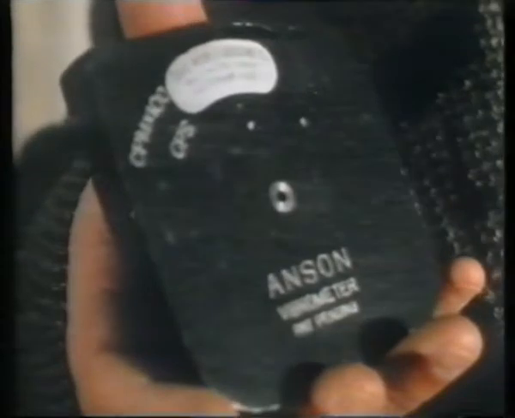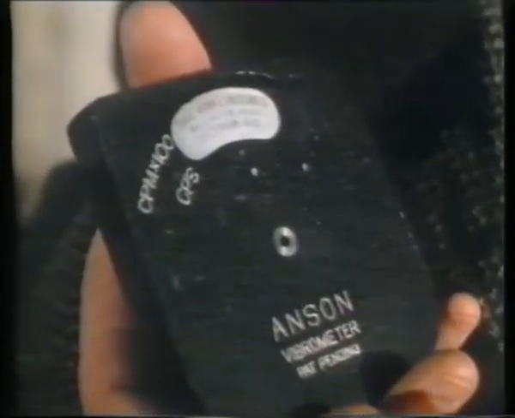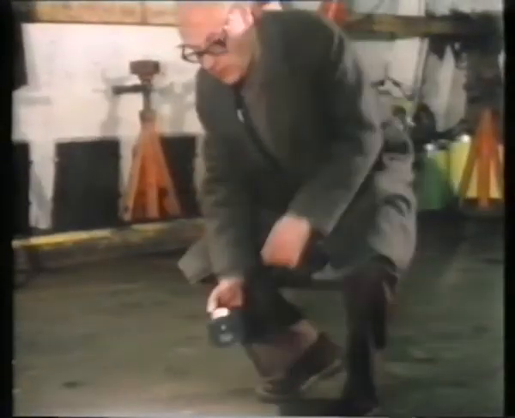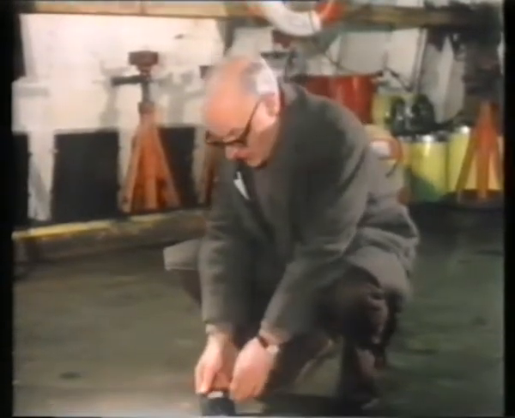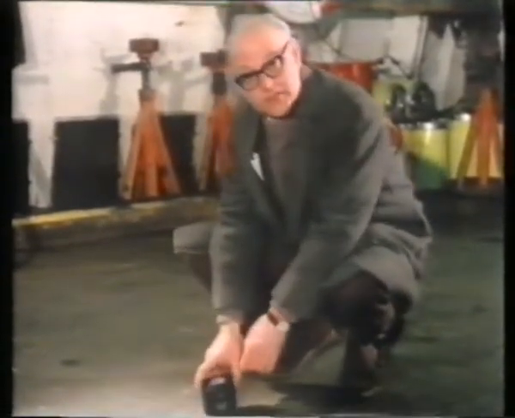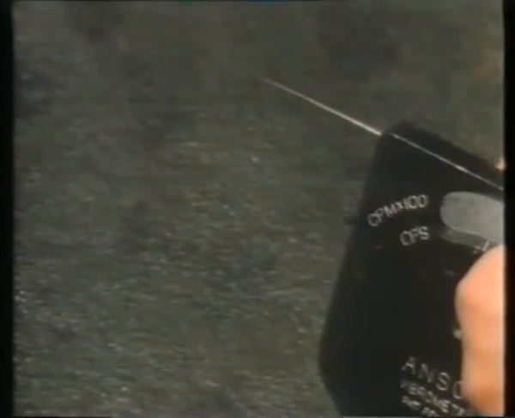This is a vibrometer, and I can use it to measure vibrations. Now, a vibrometer is a simple device which measures frequency, and it consists of a case which is put in contact with a vibrating surface and a metal strip which projects from the case at a variable length.